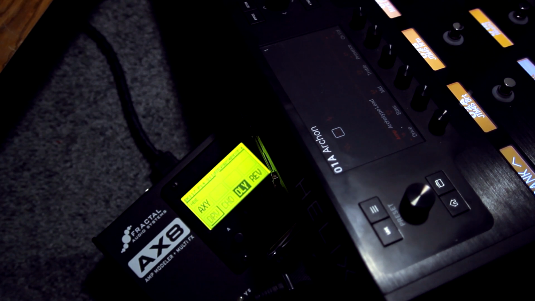I'm Mitch from Beyond the Woods, and in the fifth part of this series, I'll be comparing the ease of use and depth of control between the Fractal Audio AX8 and the Line 6 Helix. Let's get into it.